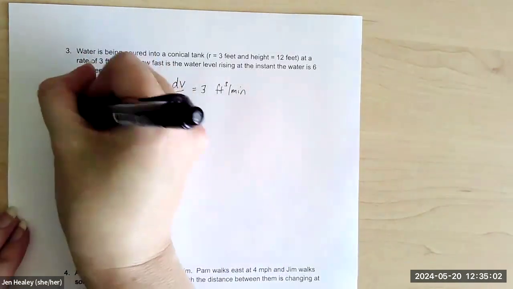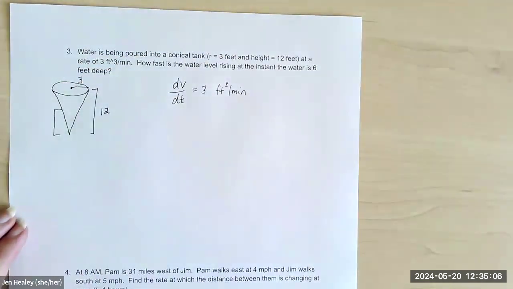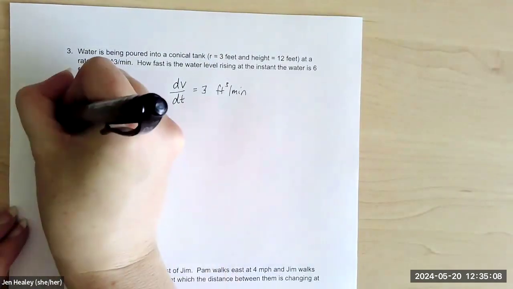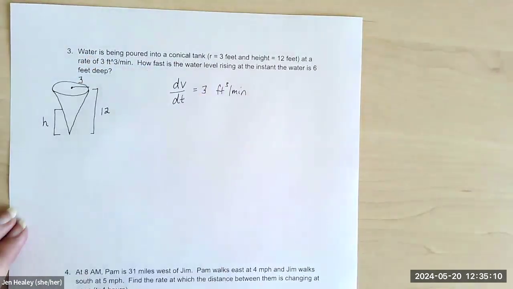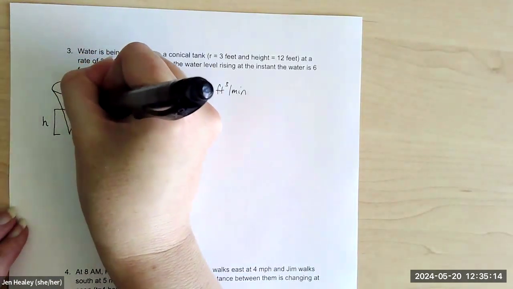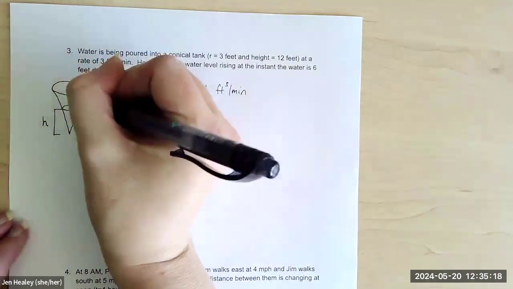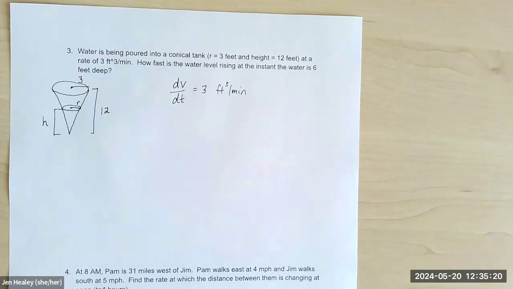So we've got a scenario where the cone isn't completely filled yet. So we're going up to a certain height of 6 feet. And at that particular point, our radius is not the same radius as the 3 that's at the top, because we're not all the way at the top. So our height isn't 12 at this particular point, and our radius isn't 3 at that particular point. We're going to have to go find some of that information to help us answer this question.